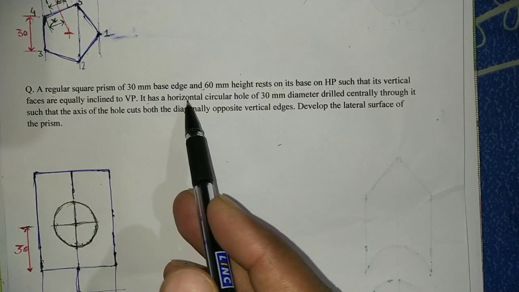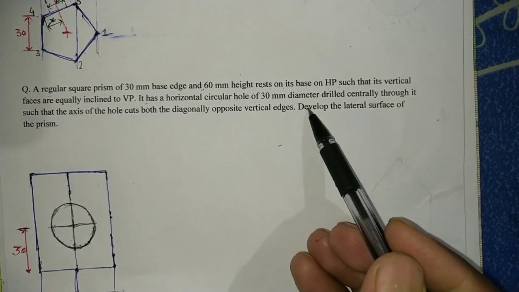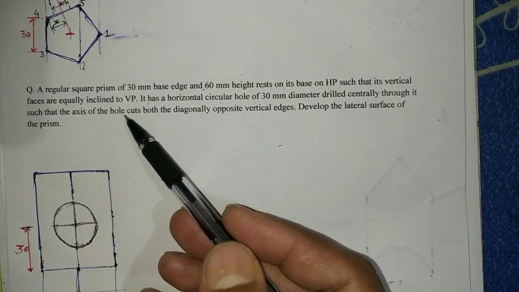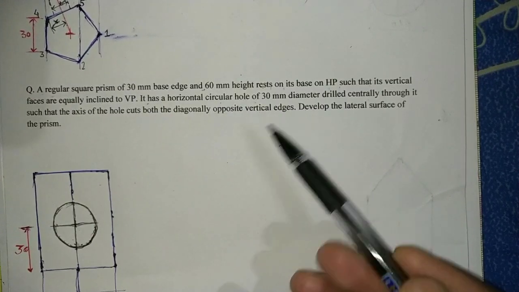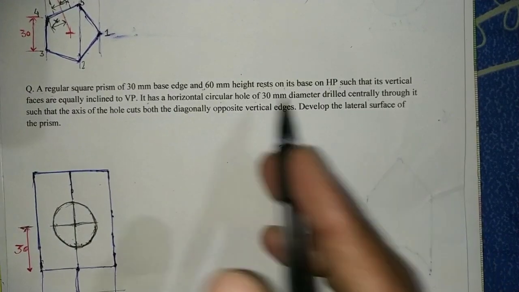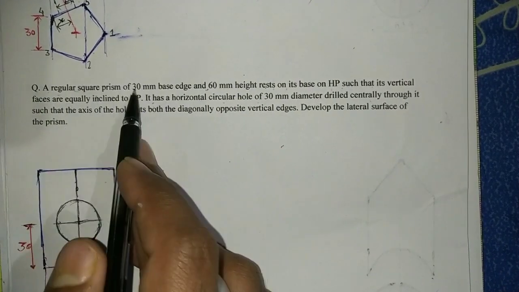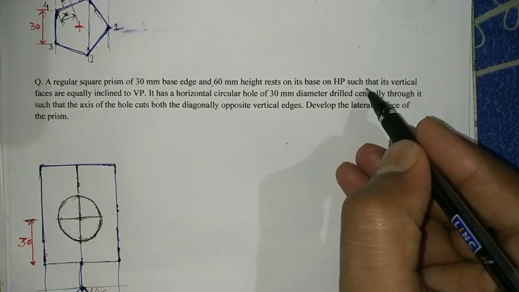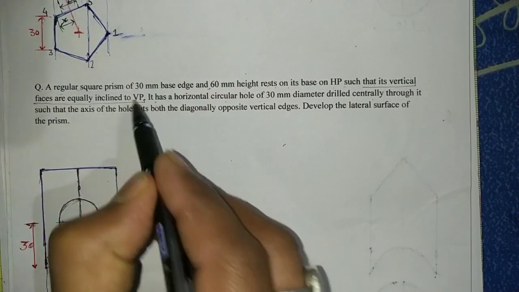Then it has a horizontal circular hole of 30 mm diameter drilled centrally through it such that the axis of the hole cuts both the diagonally opposite vertical edges. First of all we will draw the top view and front view of this square prism under the same condition given in the question, that its vertical faces are equally inclined.